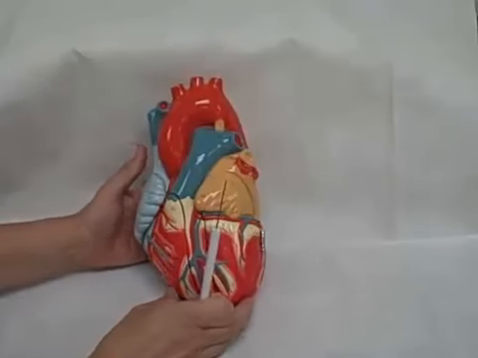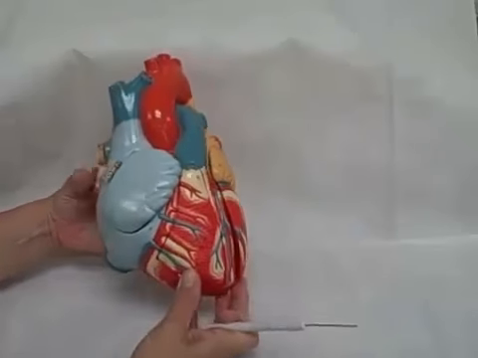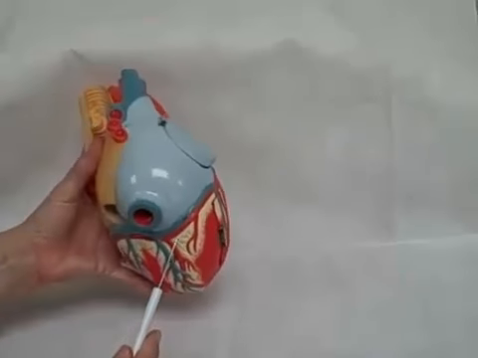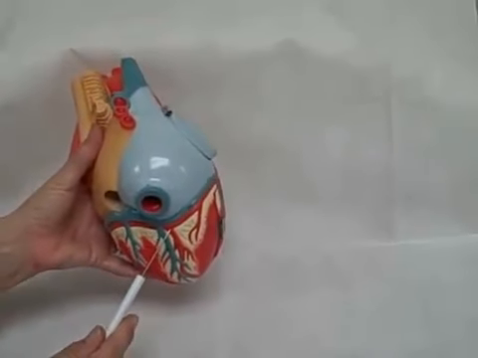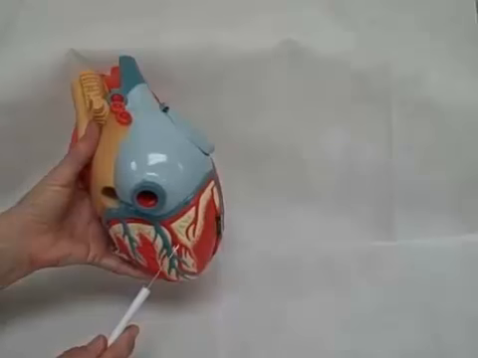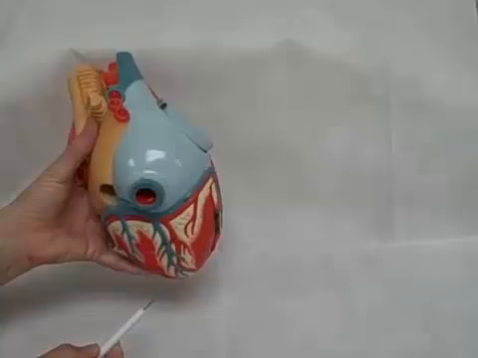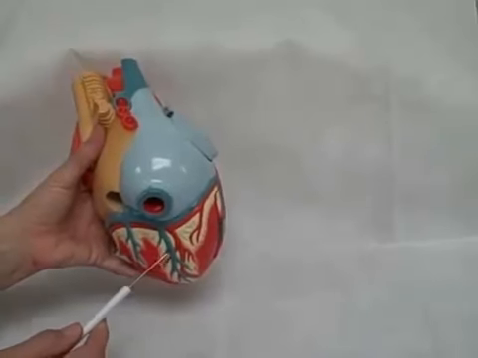Now we want to follow the right coronary artery further to the posterior side of the heart. You can see we find another branch, which is the posterior interventricular artery, and this area supplied by this artery is drained by the middle cardiac vein.